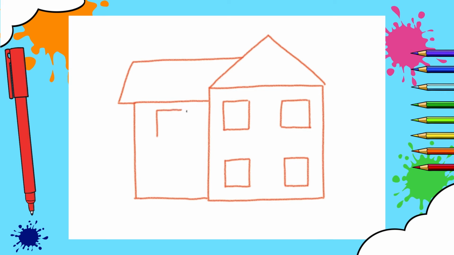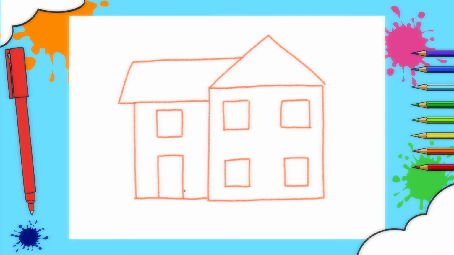Now, what is your house missing? Oh, a door, of course! To add this in, draw a thin rectangle just below the window you just drew.